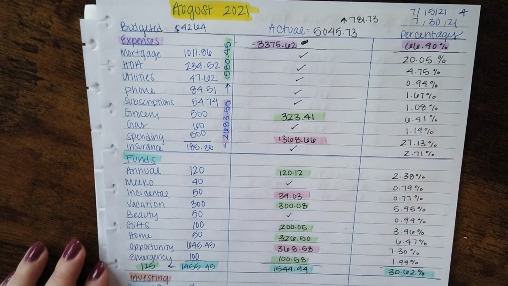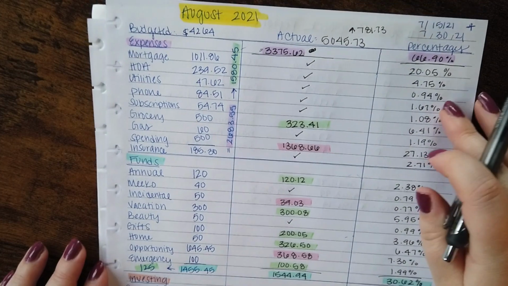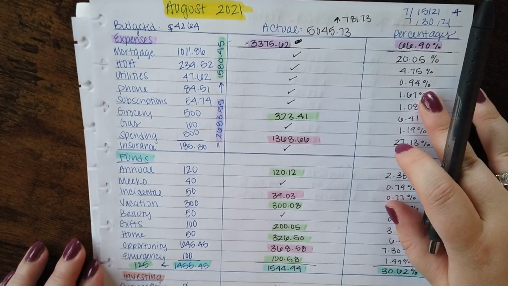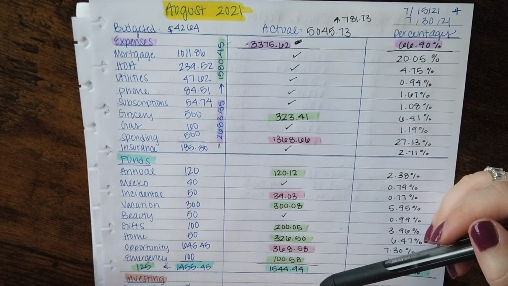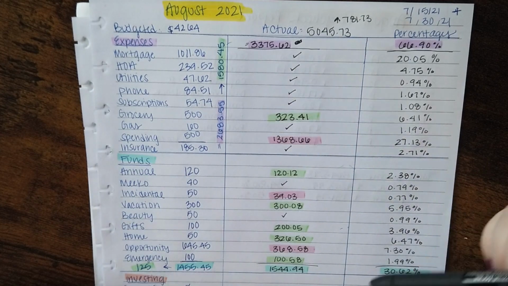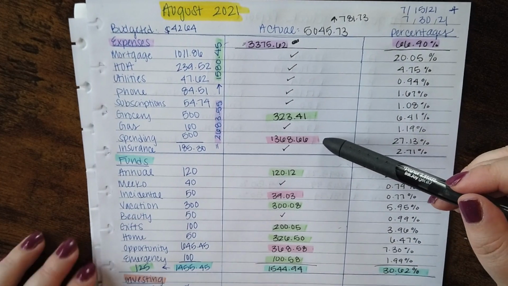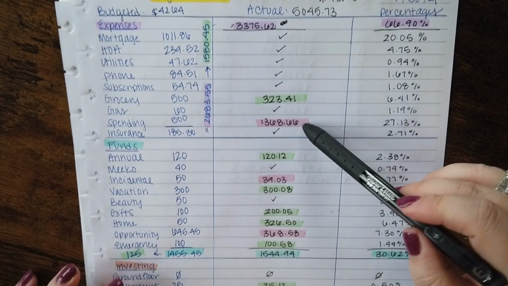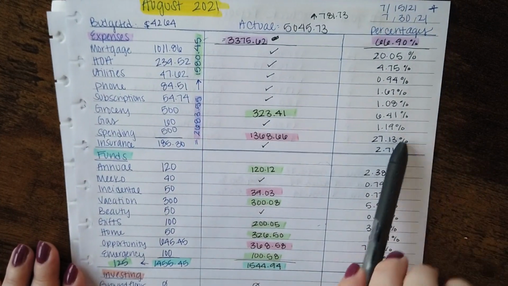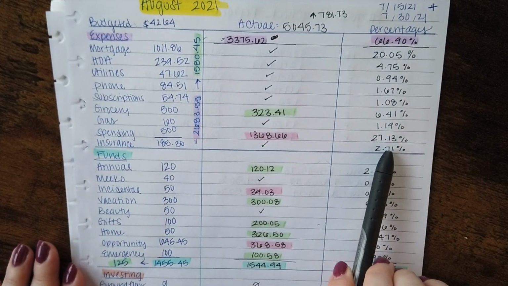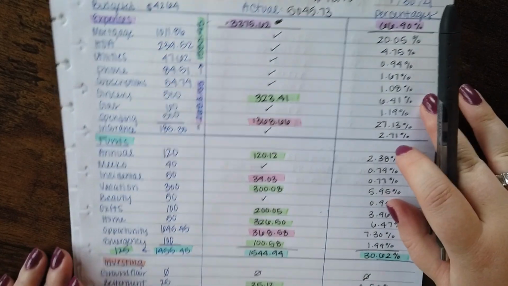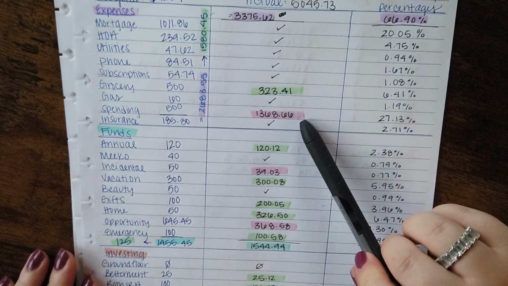So this one is super high this month, I will admit. But when I looked at it in my spreadsheet, because I do have a spreadsheet that I track all of my expenses in, most of this came from my boyfriend. So it is what it is. I'm okay with it. It was 27.13%, which is higher than I'd like it to be, but we still came out ahead at the end of the month.